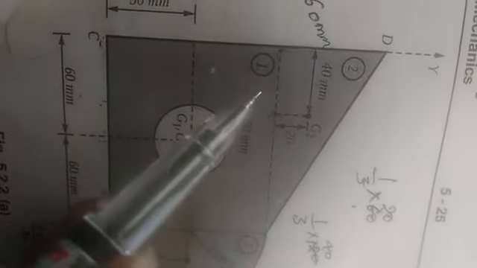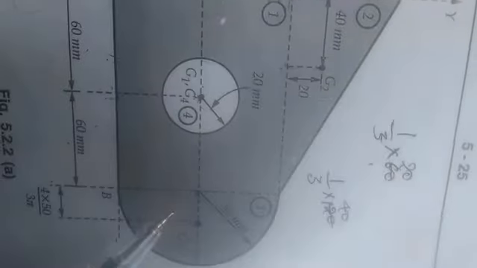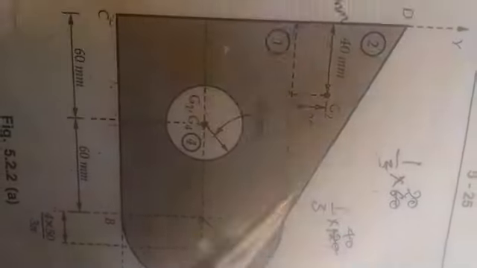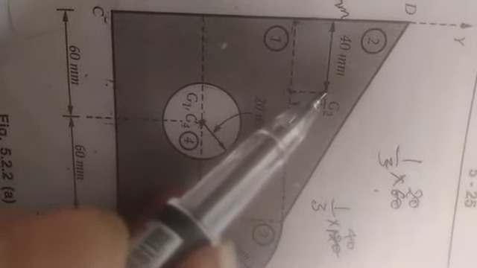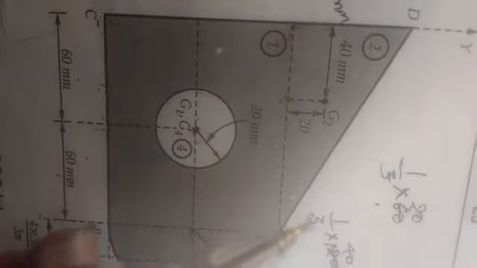Okay, the CG of a rectangle and the CG of a right angle triangle, where each lies, will be determined by using the formulas. After finding the CG of each individual area, you have to determine the x distance and y distance, and write them in this tabular column. That's your main objective.